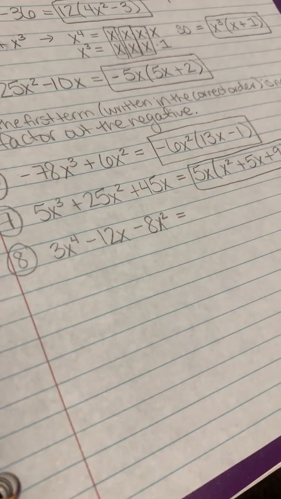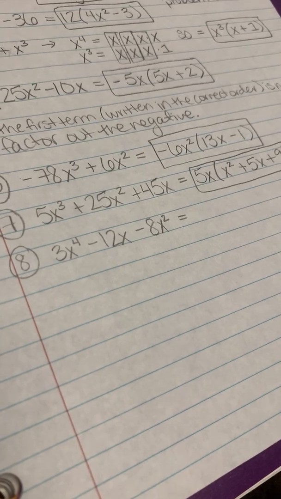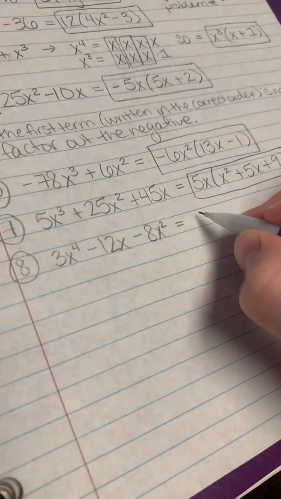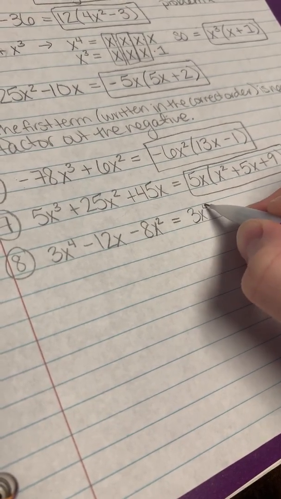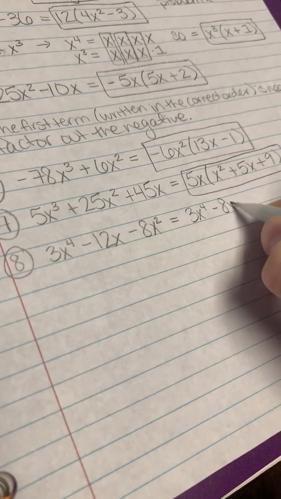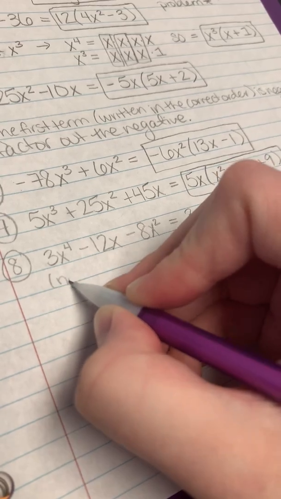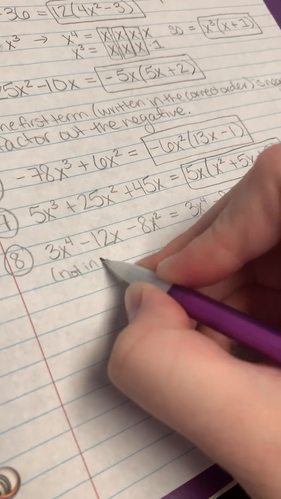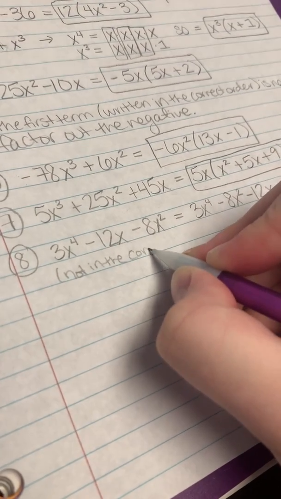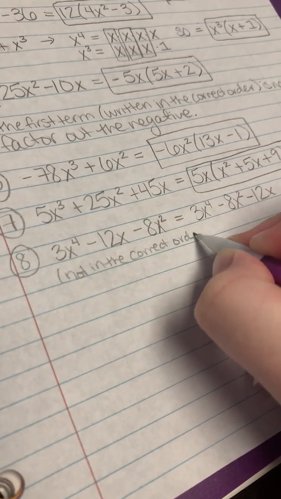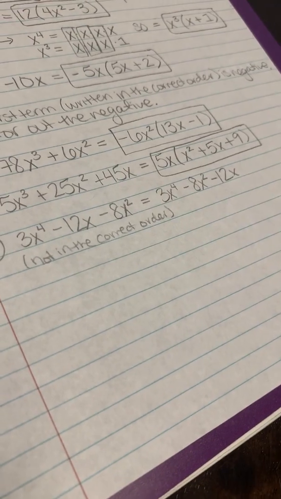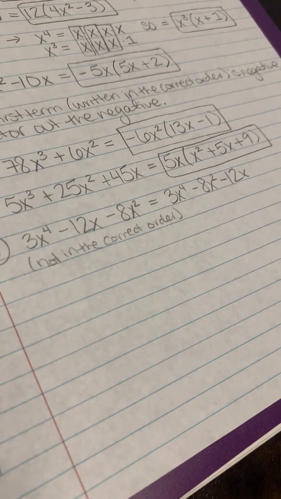So the first thing I'm going to do is rewrite it so that it's in the correct order, so that the answer is in the correct order. So 3x to the 4th minus 8x squared minus 12x. So again, this was not in the correct order. So I rewrote it so that it is.